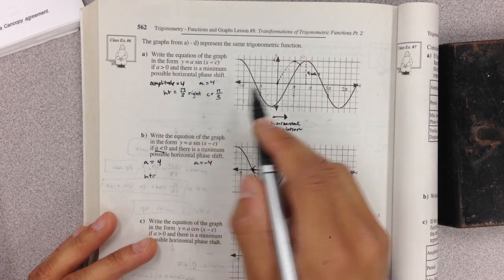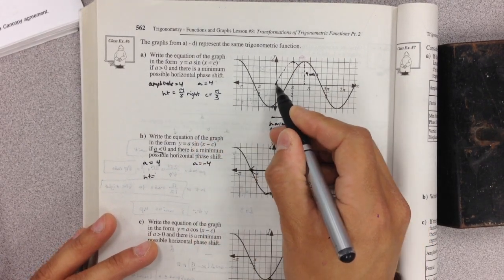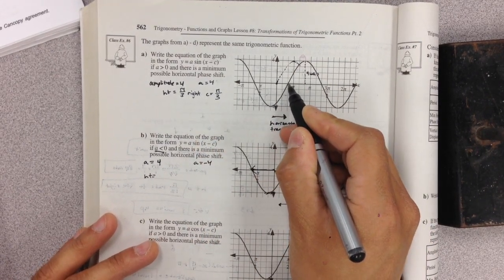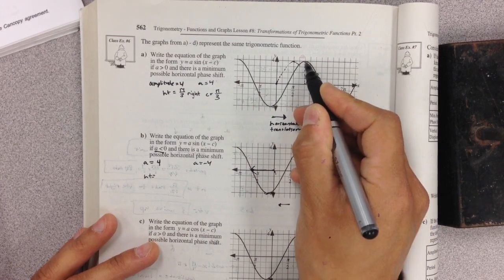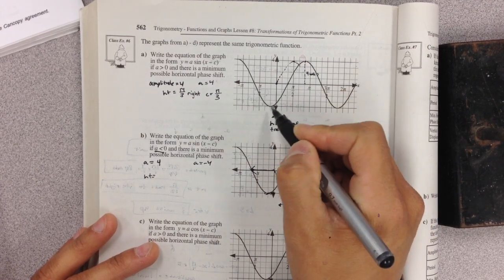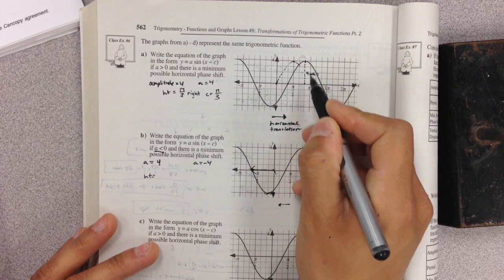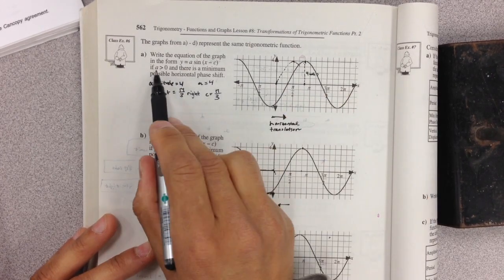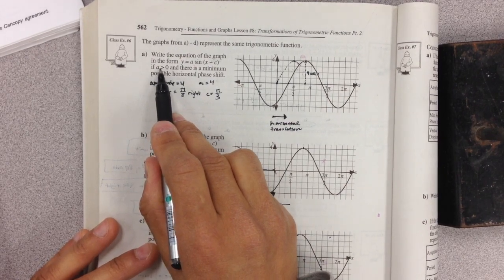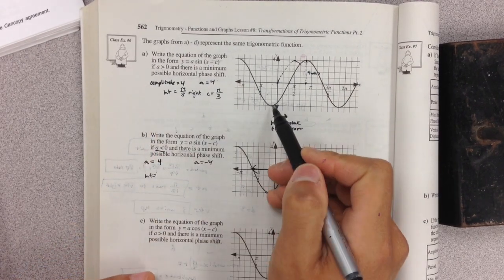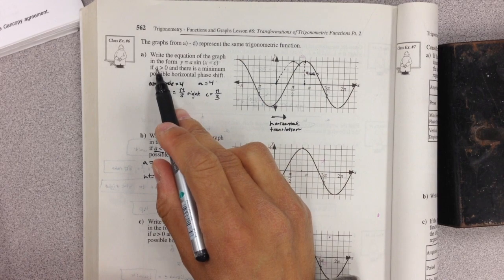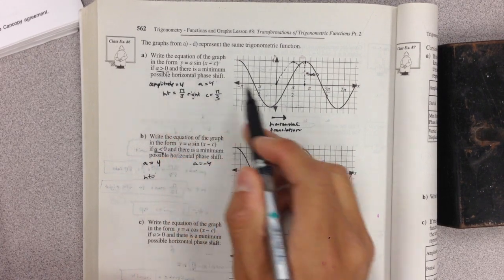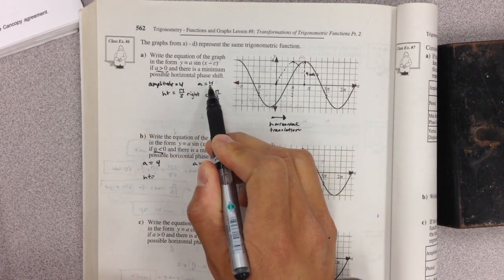So my amplitude, I know if I start from any midpoint on this function and go to the max or to the min, it's halfway through there. So my amplitude is 4. And in this case, my amplitude is greater than 0, because we could say the amplitude is -4 too, but we're told that the amplitude is greater than 0 here. So my amplitude is +4 units.